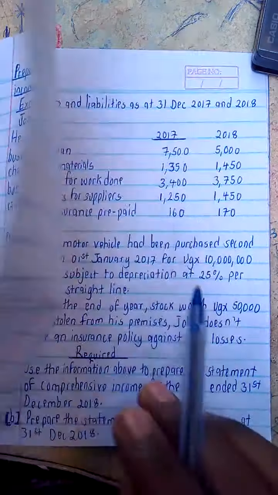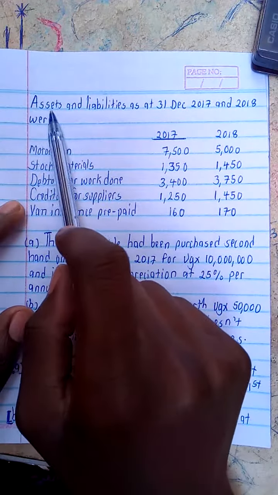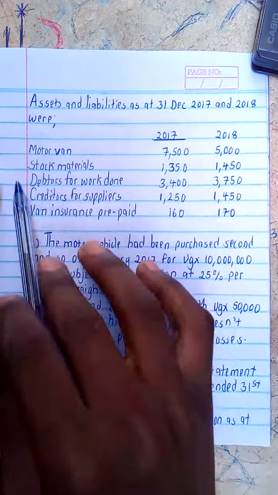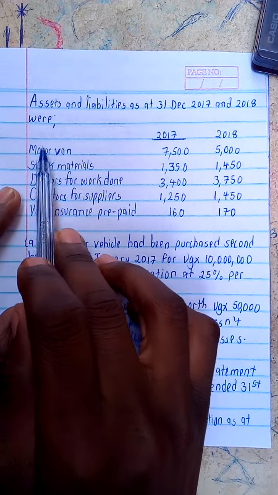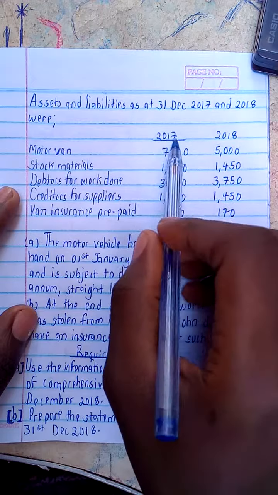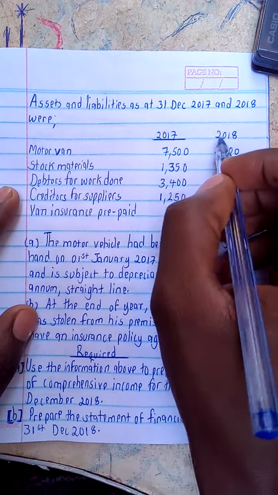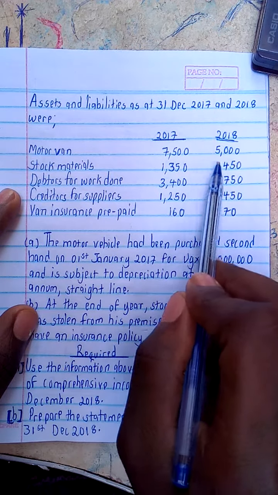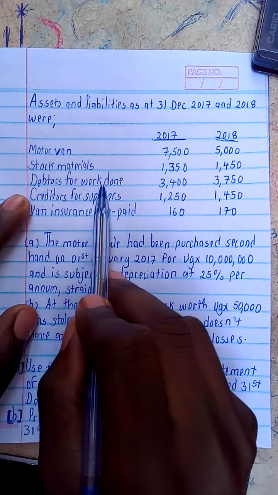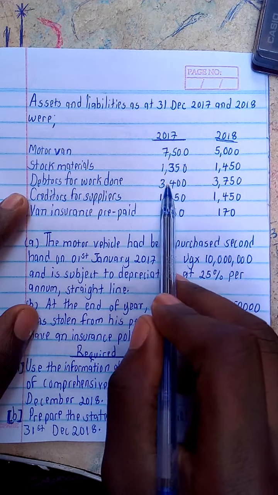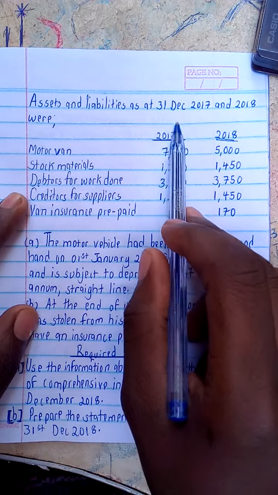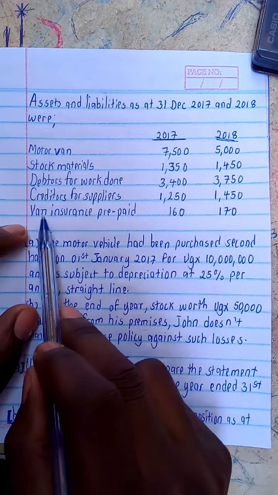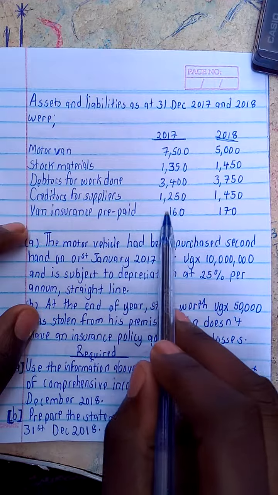So moving on, these are the assets and liabilities as at 31st December 2017 and 2018. This is all part of the question. It's saying it's having motor vehicle of this amount as at 31st December 2017, and in 2018 it's having this amount. Stock materials, this and this, then debtors for work done, we're having this. So this is like your opening balance, this is your closing balance. Then creditors, this and this, then van insurance prepaid, this and this.